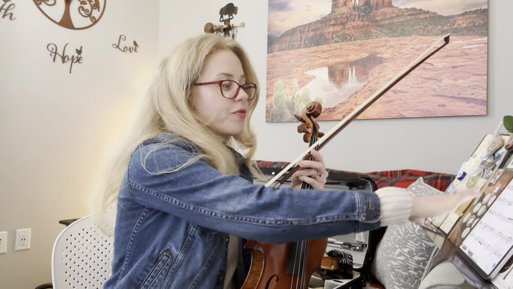So in part 1, we did the first 3 lines of Andante Cantabile, which is the second piece in the Old Masters for Young Players book. And today we're going to do the last 3 lines. So we're going to start out with line 4 today.